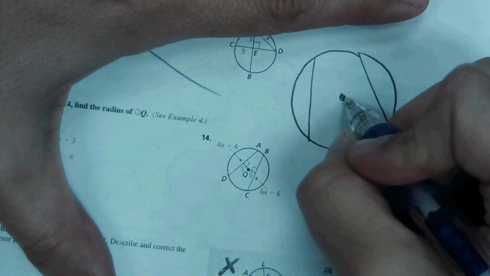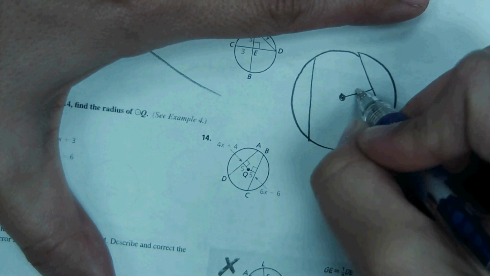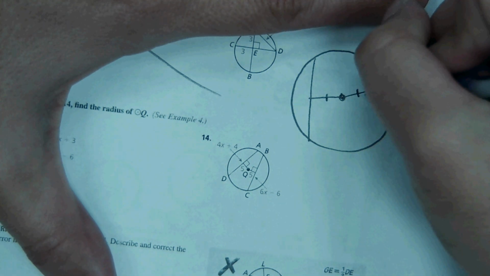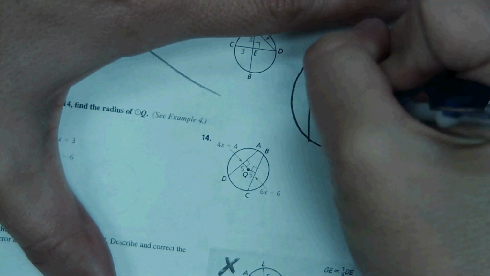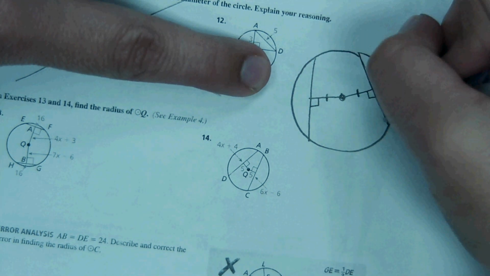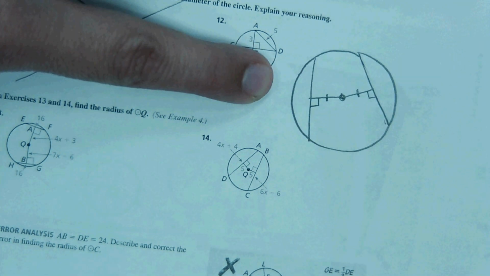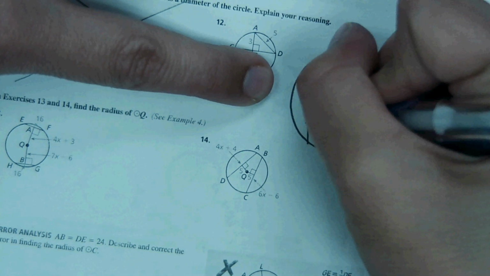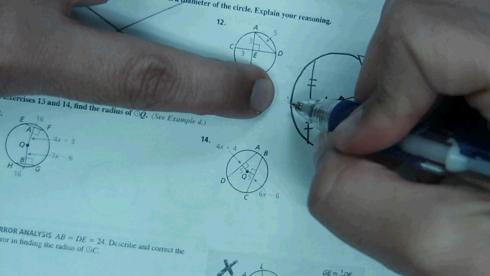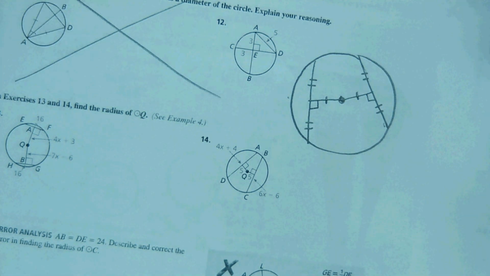And these two chords are equidistant from the center, so this length is equal to this length, and this distance is perpendicular to this, and it bisects this chord. So these chords are the same length, but then they're also bisected. So this equals this, and this equals this, this equals this, and then of course the arcs are equal to each other too.